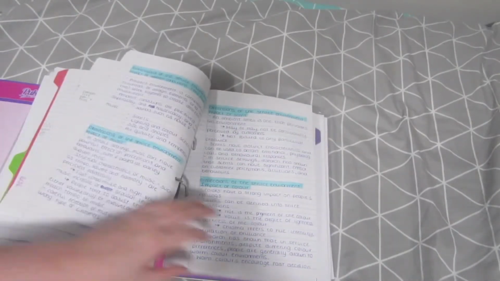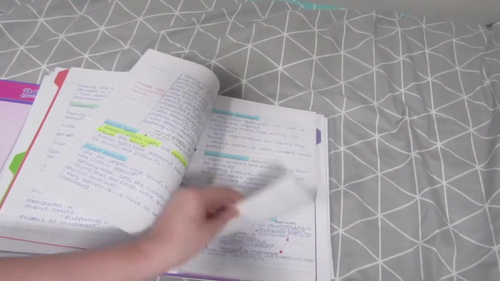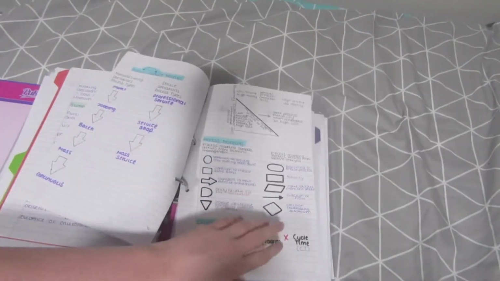This one is extremely colourful compared to the other one. I don't think you can really see it that well on camera, but there's a lot of different diagrams and examples and methods that we learn.